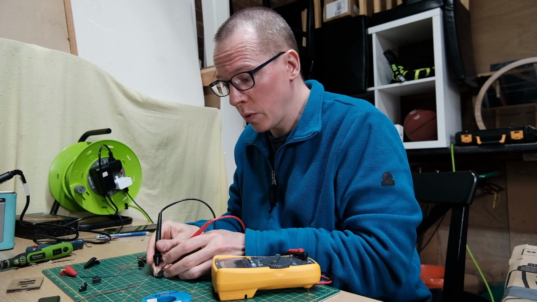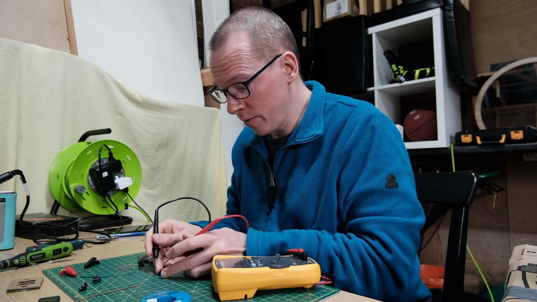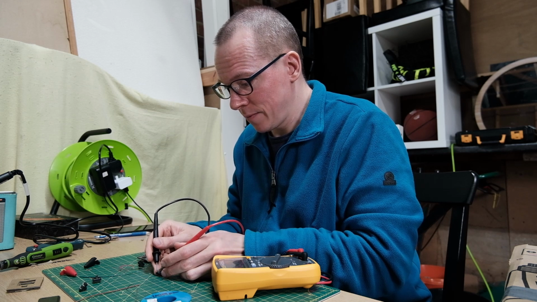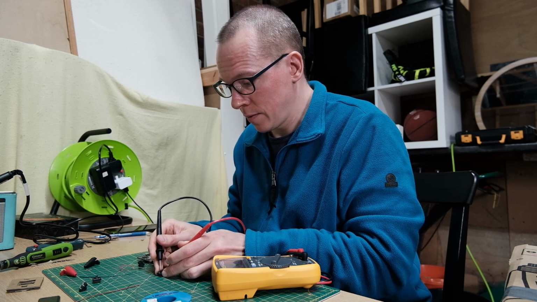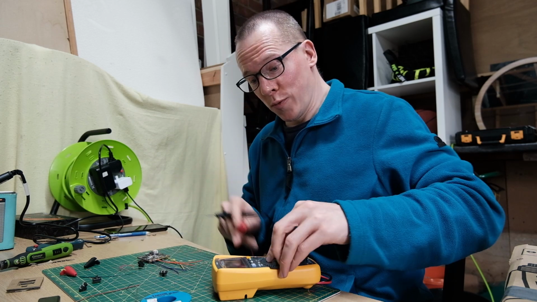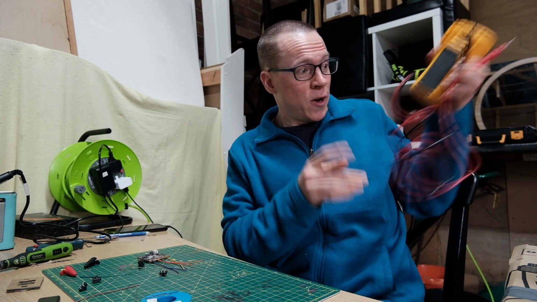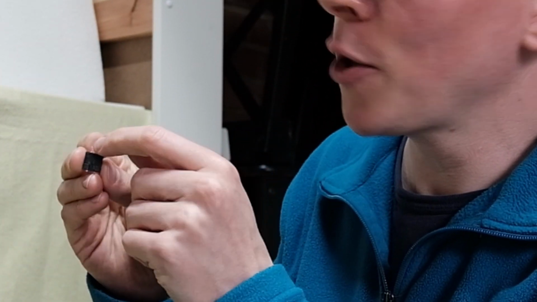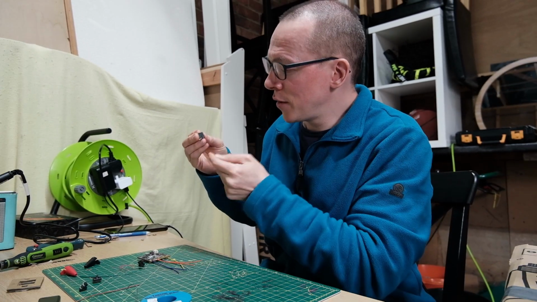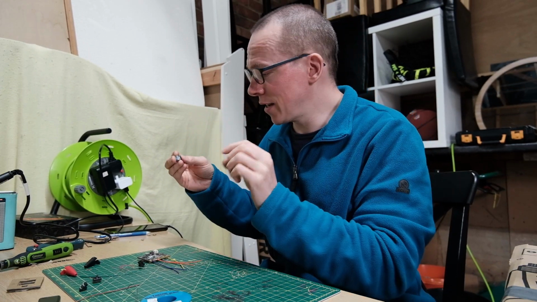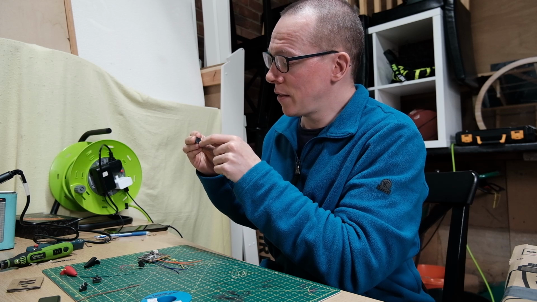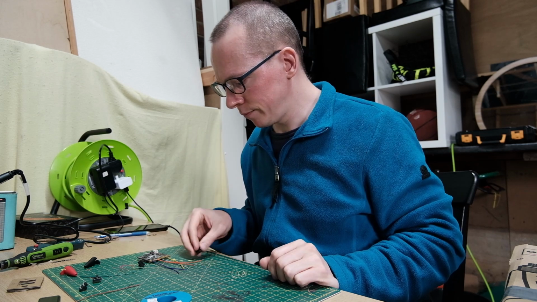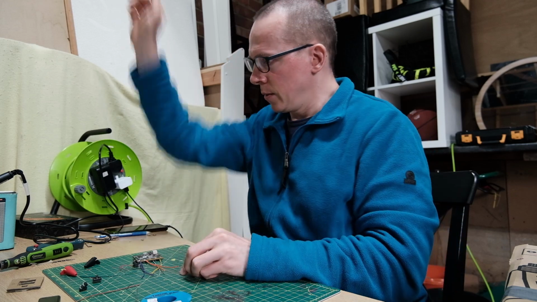Nope. I was going to get it wrong. So, in fact, the 2 that I need to connect are the 2 that are close together, like this. I need to connect 1 to high and 1 to low, effectively. And the ones opposite each other, I don't want to connect those because they are connected already. Right, let's get going with that then.